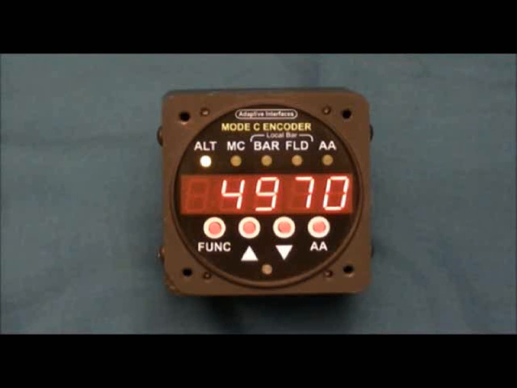The next two functions are the functions that allow you to set the barometer setting of the instrument for the normal altitude display. The first setting, BAR, is a direct setting of the barometer, and that's based on information that you would get from an ATIS report or from a control tower when you request airport information.